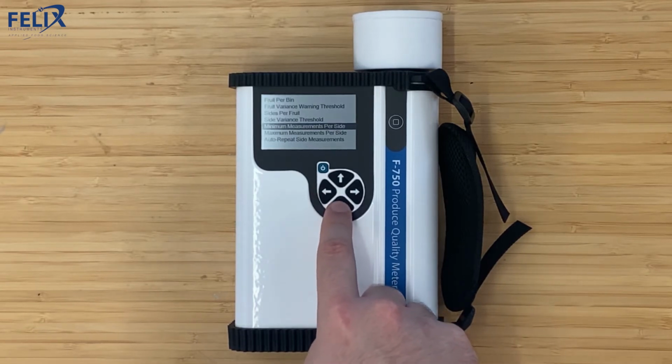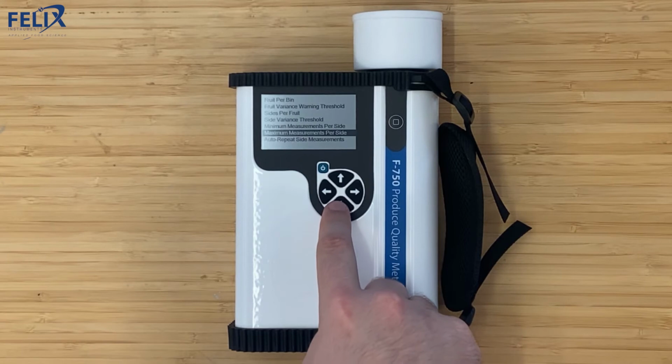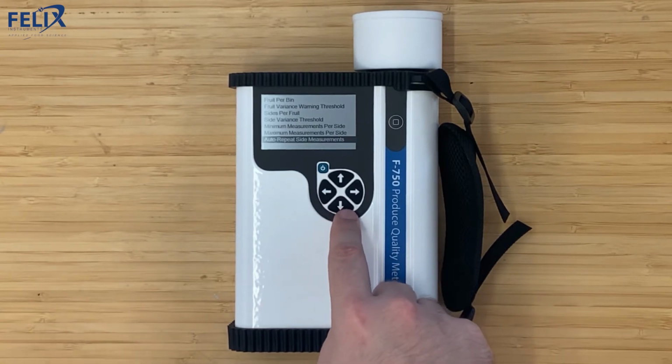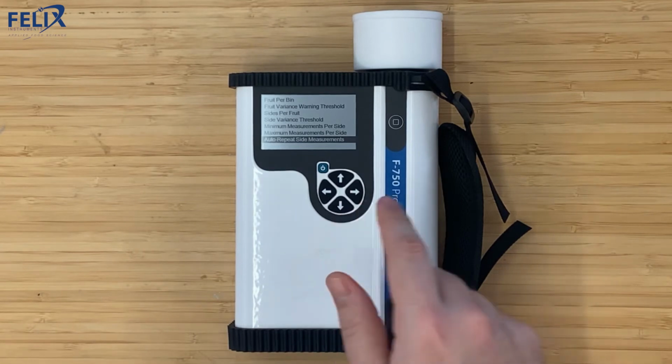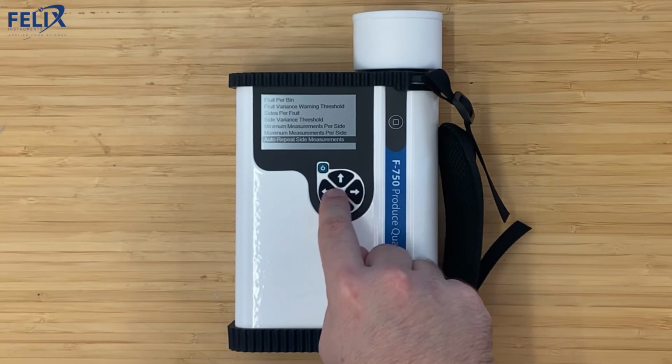Also the minimum measurements per side, which is set at 5, and then the maximum. We also have the auto repeat side measurements. This is a cool new feature which will allow the instrument to automatically take replicate scans of a single side of the fruit. And so we're going to enable that.